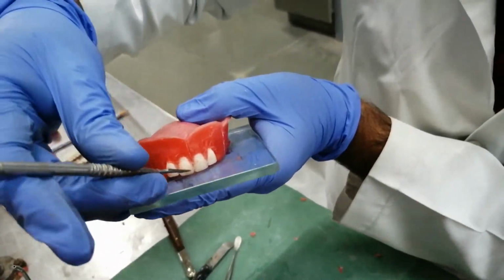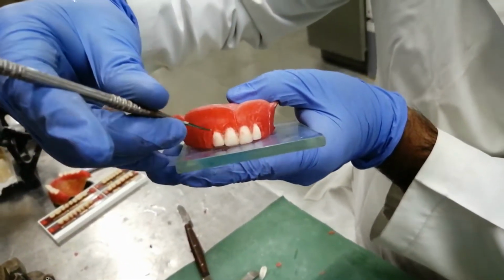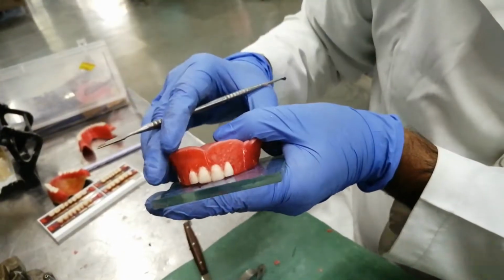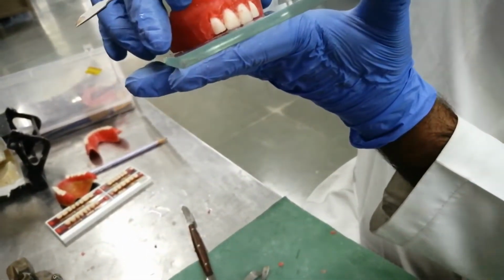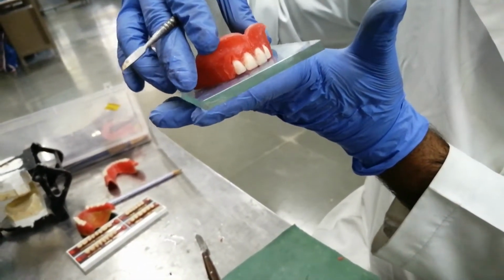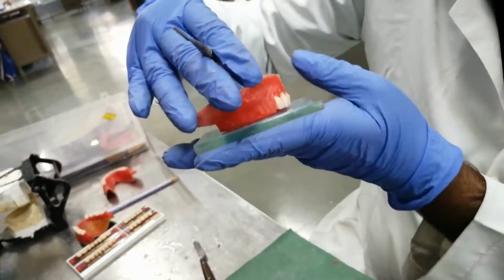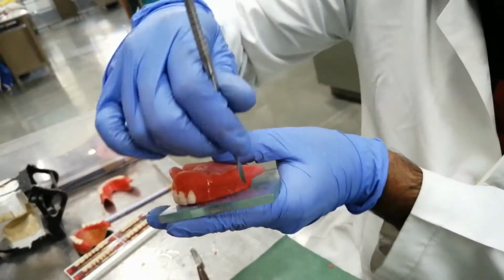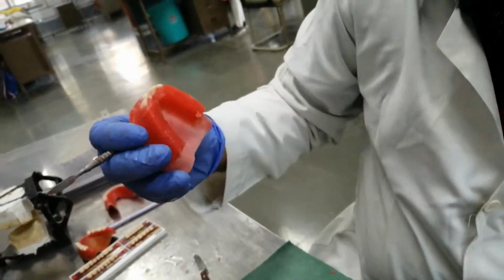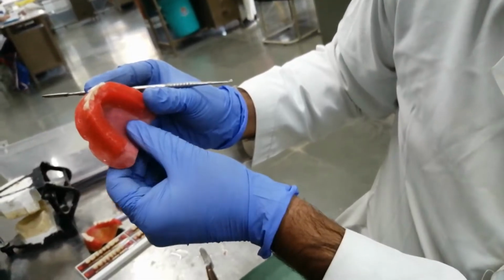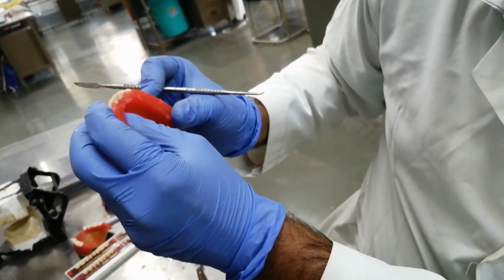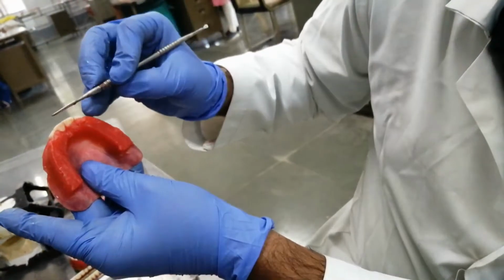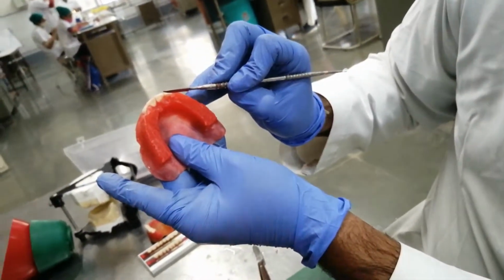Central incisors' incisal edges are touching the glass plate, and lateral incisors' incisal edges are 0.5 mm above. And rest of the occlusal rim should touch the glass slab as well. And also you have to check the arch form and the alignment of the teeth.